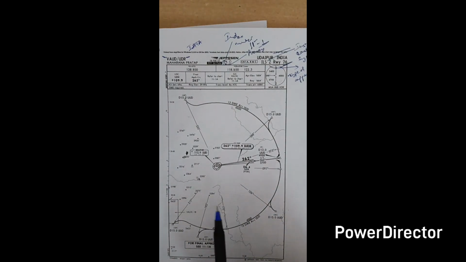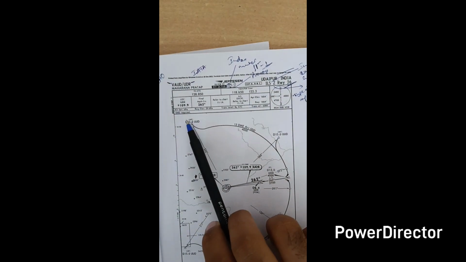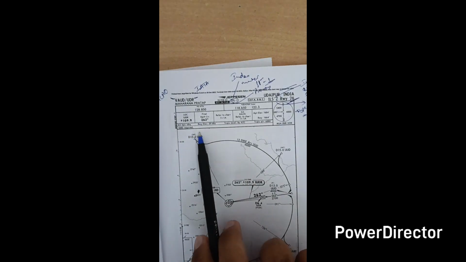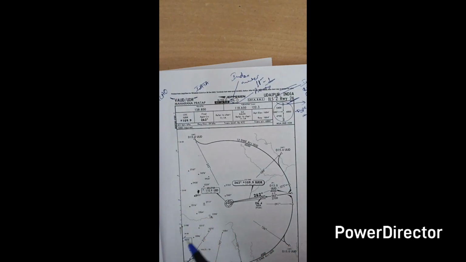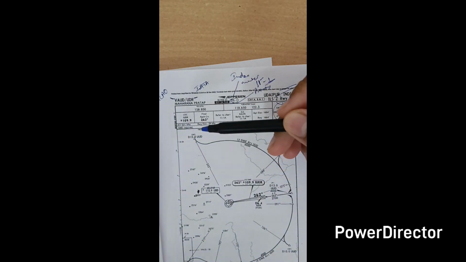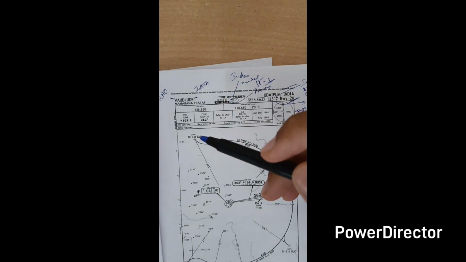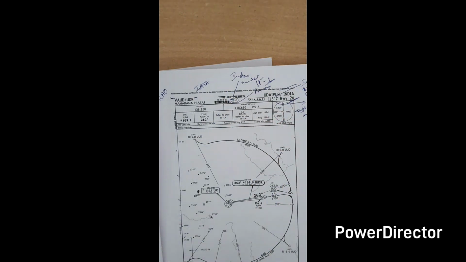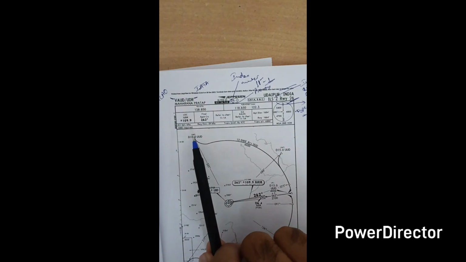The next thing is you can see here, let's start from here. So you have IAF, India Alpha Foxtrot, that's initial approach fix. DME 15.0 uniform delta. So basically this is an initial approach fix point. An instrument approach will basically have 5 different segments. The first is the arrival segment, the second is the initial approach, then your intermediate approach, then your final approach, then the missed approach. So over here, initial approach fix, that's the first point.